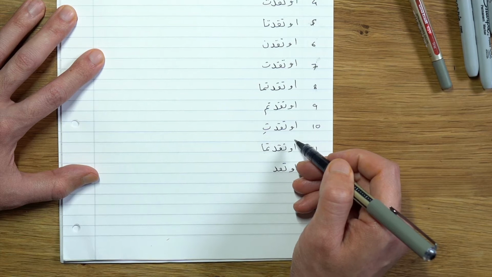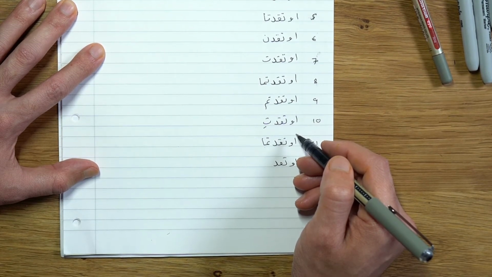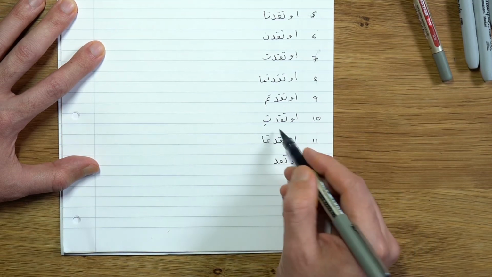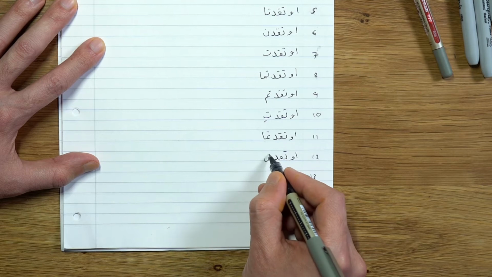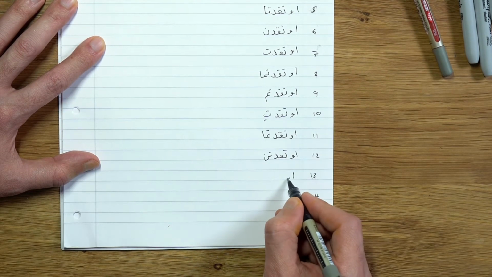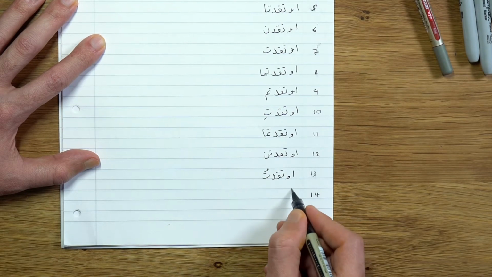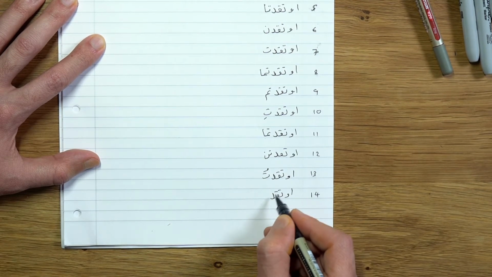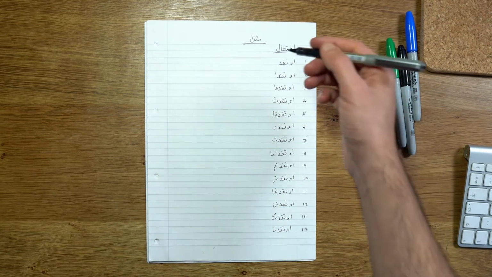This is a tongue twister. If you guys can read this all faster than me, then put it in the comments, man. i'taqadti, i'taqadtuma, i'taqadtunna, i'taqadtu, i'taqadna.